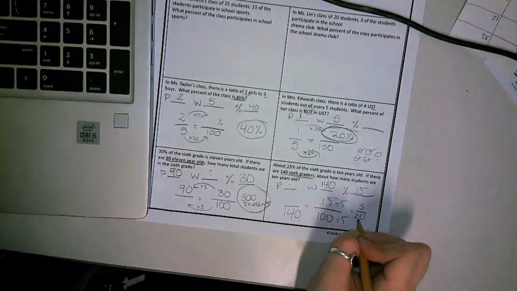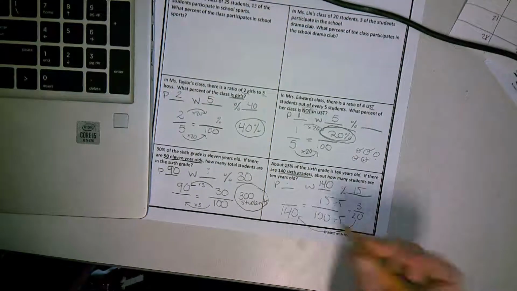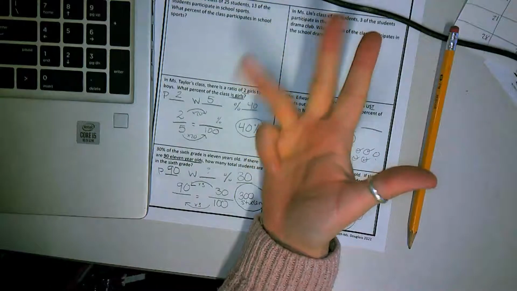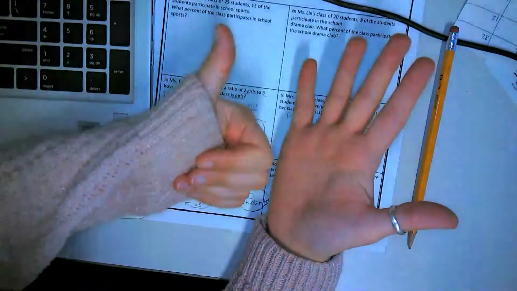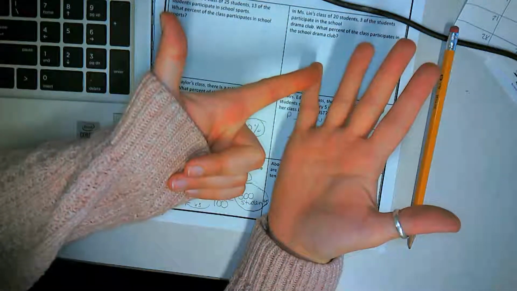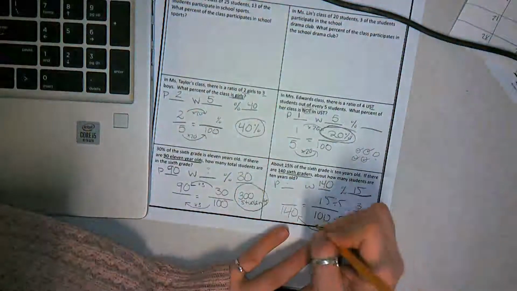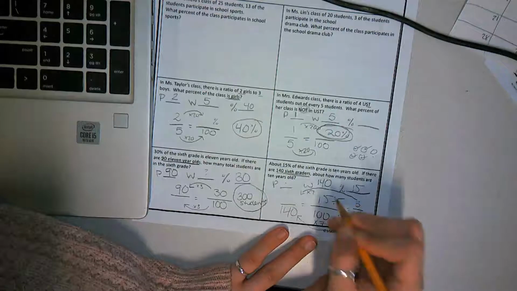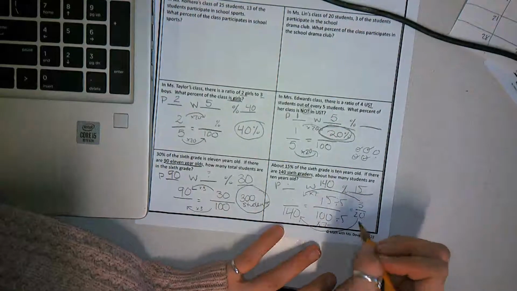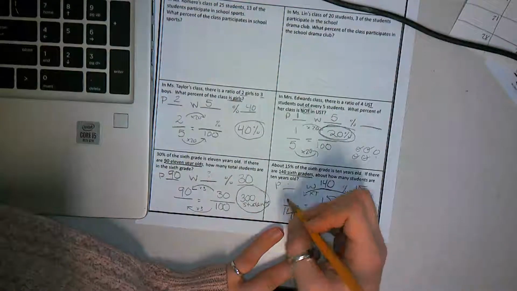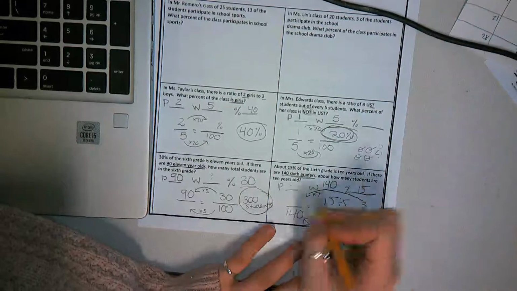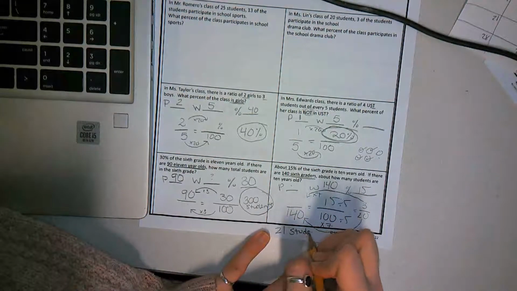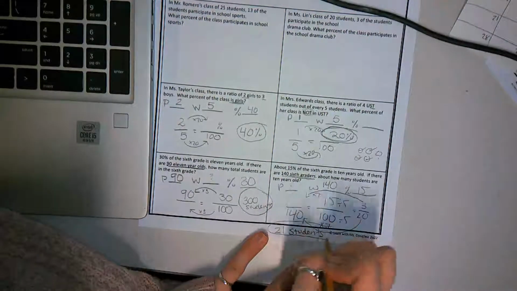Now I can get from 20 to 140 by skip counting by 20s. 20, 40, 60, 80, 100, 120, 140. That's 7 times. So I'm going to take my 3 times 7. Again, my answer should not be in percents. 3 times 7 is 21. This is 21 people who are 10 years old. So I'm going to say 21 students. And that's the last one that you owe me for homework.